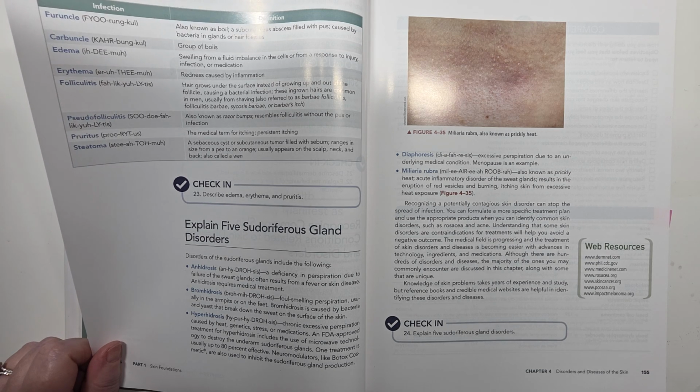Recognizing a potentially contagious skin disorder can stop the spread of infection. You can formulate a more specific treatment plan and use the appropriate products when you can identify common skin disorders, such as rosacea and acne. Understanding that some skin disorders are contraindications for treatment will help you avoid a negative outcome.